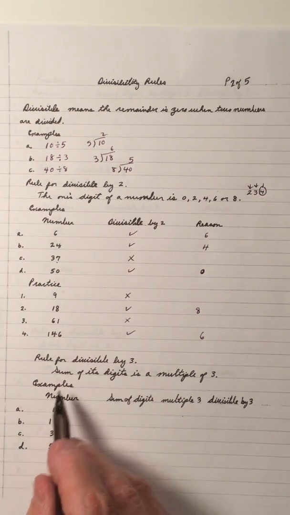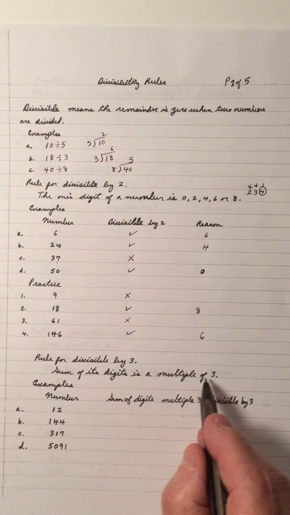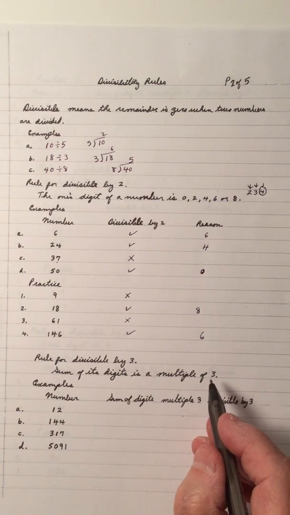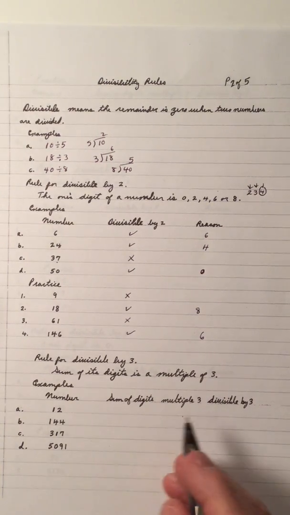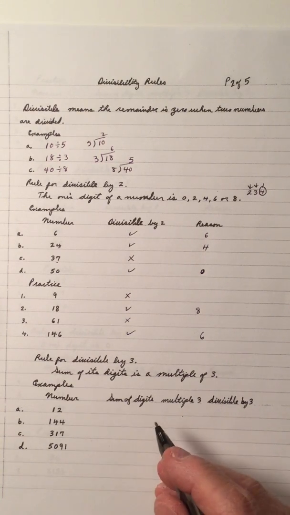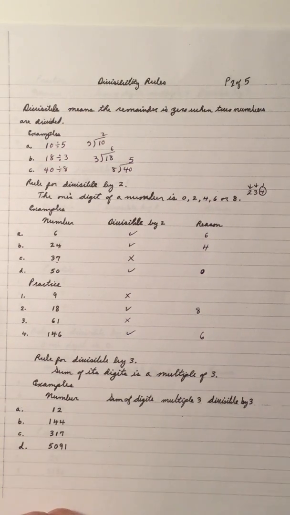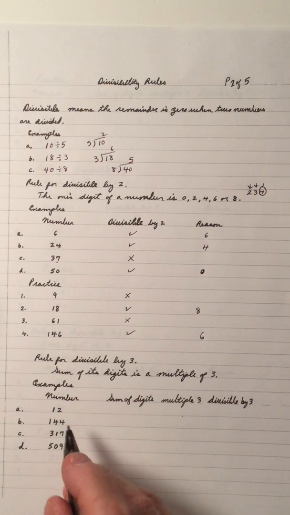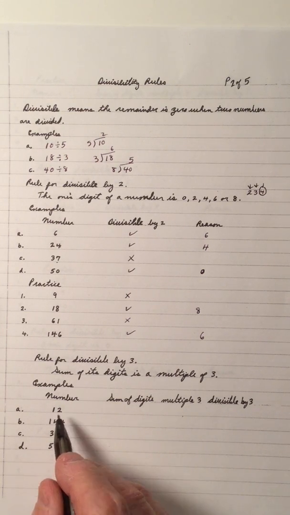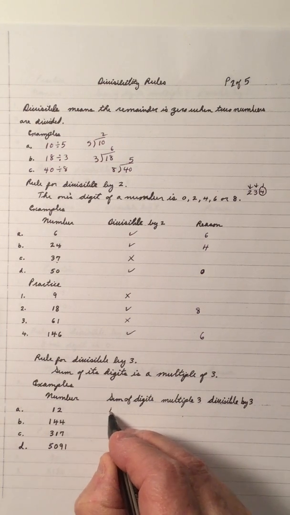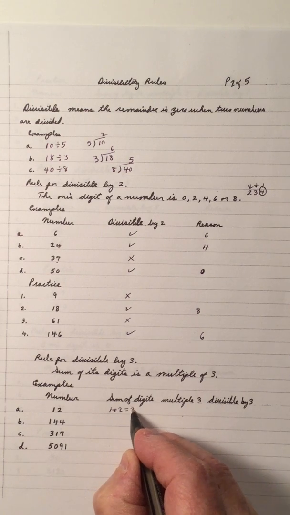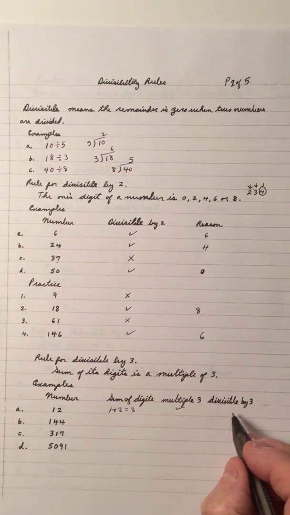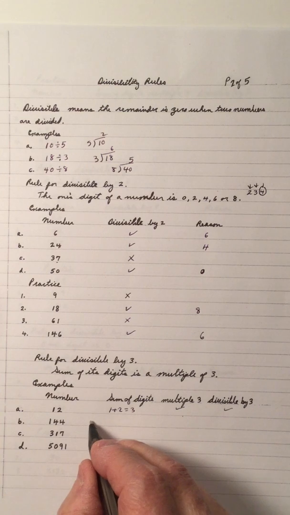Rule for divisibility by 3. The sum of the digits is a multiple of 3. A multiple of 3 is 3, 6, 9, 12, 15, etc. We just did a video on that. The number 12, the sum of the digits is 1 plus 2 is 3. 3 is a multiple of 3, so it's divisible by 3.